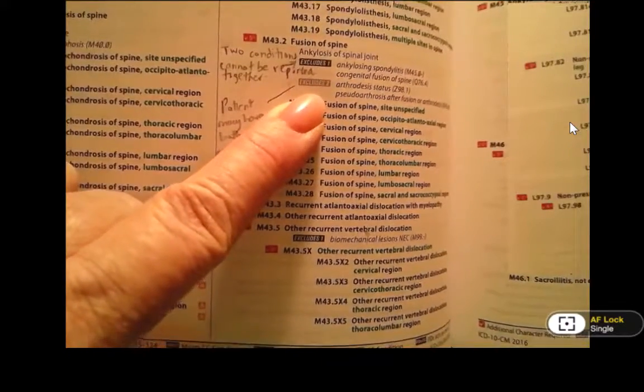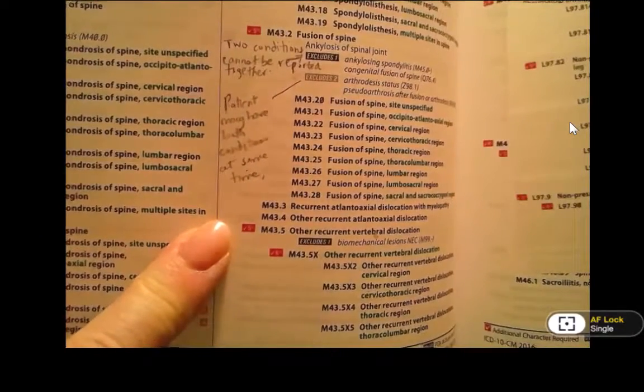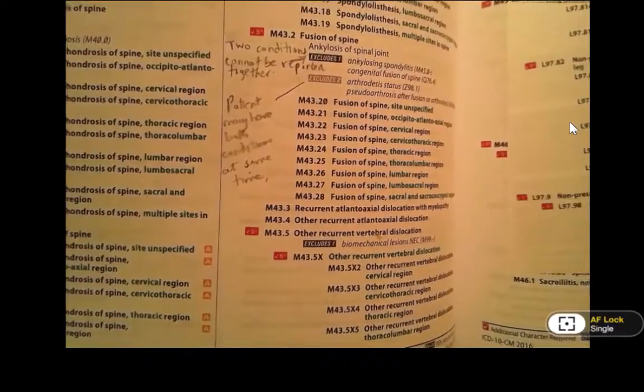But with this Excludes 2 note here, the patient may have both conditions at the same time. So you could report the fusion of the spine and an arthrodesis status. So this is a good example of showing Excludes 1 and Excludes 2 notes. And until you become very familiar with what they are, I suggest making notes like this in the column so that you know what those two terms mean. They are very, very important.